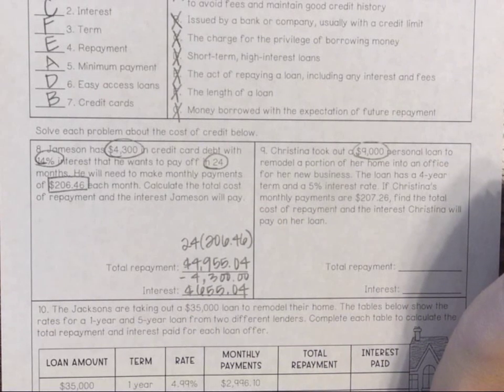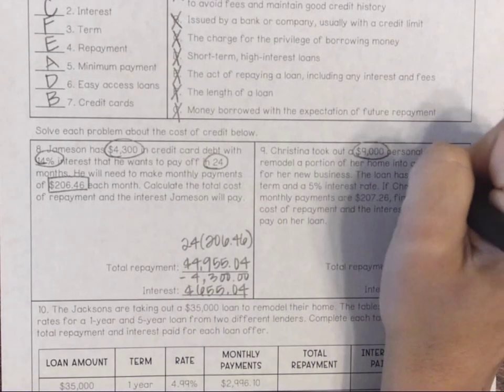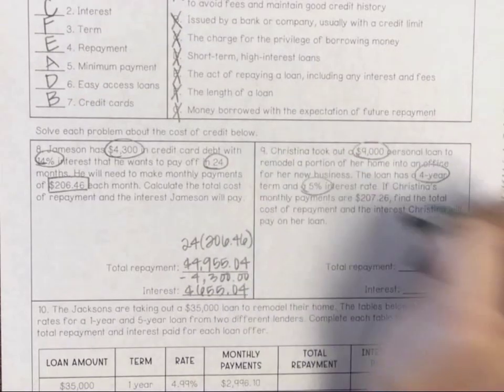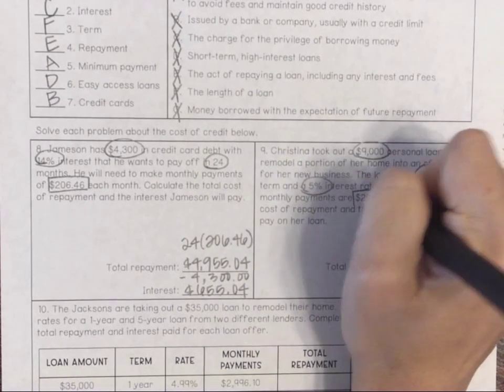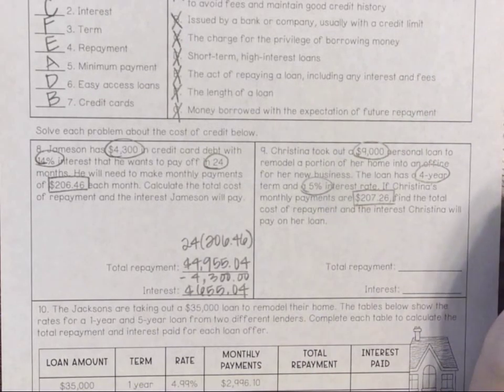Number 9, Christina took out a $9,000 personal loan to remodel a portion of her home into an office for her new business. The loan has a 4-year term and a 5% interest rate. If Christina's monthly payments are $207.26, calculate the total cost of repayment and the interest.